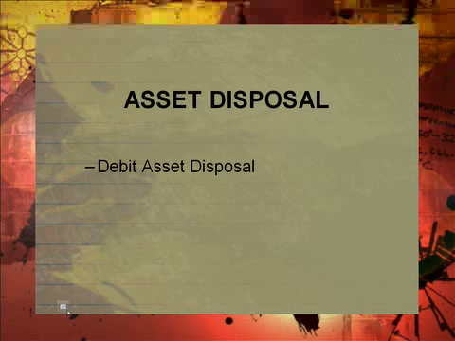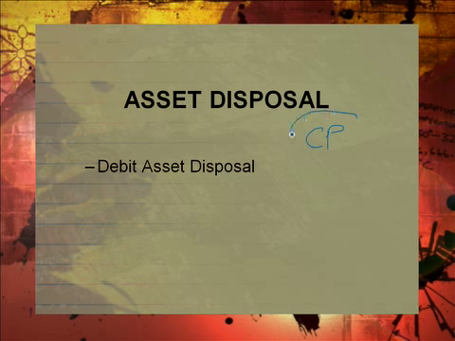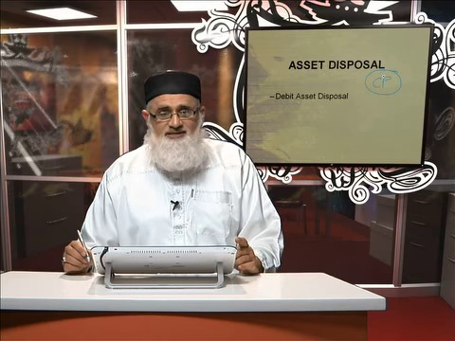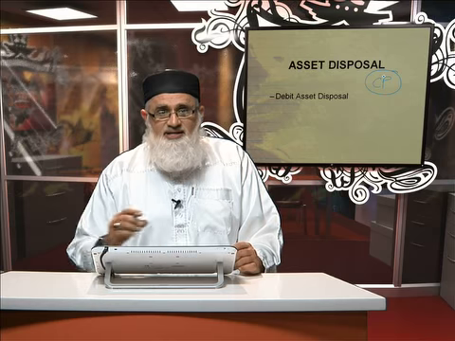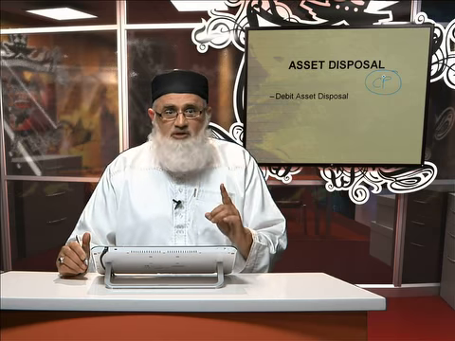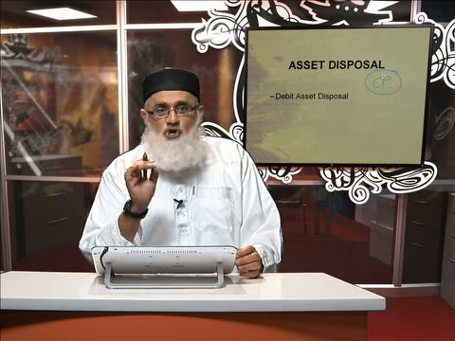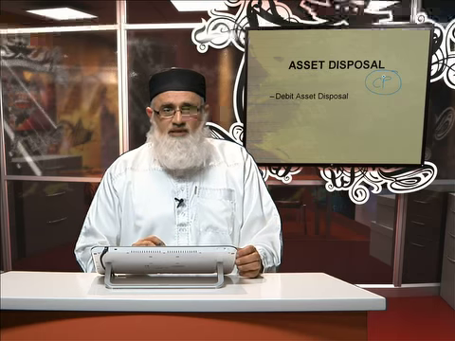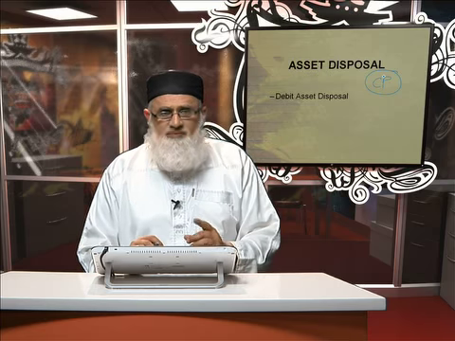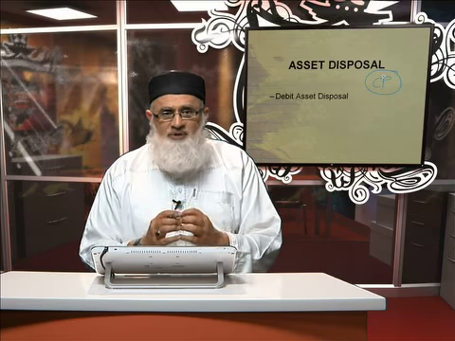Next entry, the asset disposal. We're now dealing with the cost price. So let's put it there, the cost price. Debit asset disposal. A question arises. What type of an account is asset disposal? Certainly, asset disposal is an interim nominal account. Let me clarify this for you. Asset disposal is an interim nominal account.